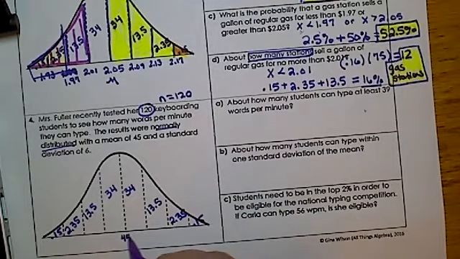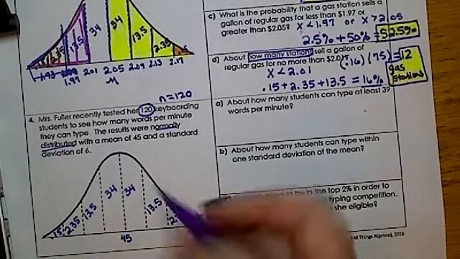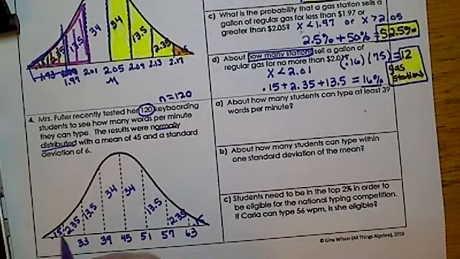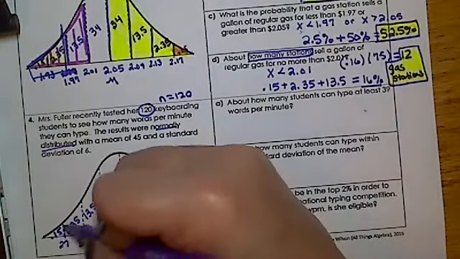The mean is 45 words per minute with a standard deviation of 6. So 45 plus 6, 51, plus 6, 57, plus 6, 63. Then we're going to go backwards, 39, 33, and 27. And we'll draw those lines here.